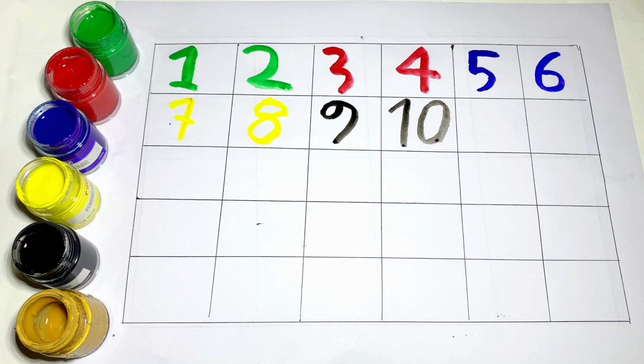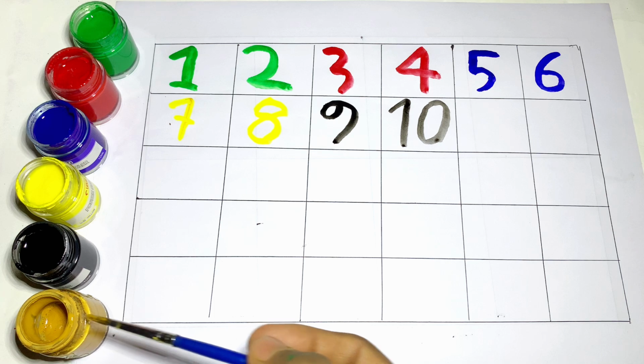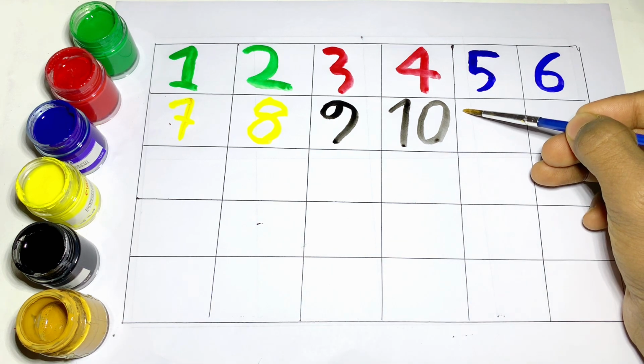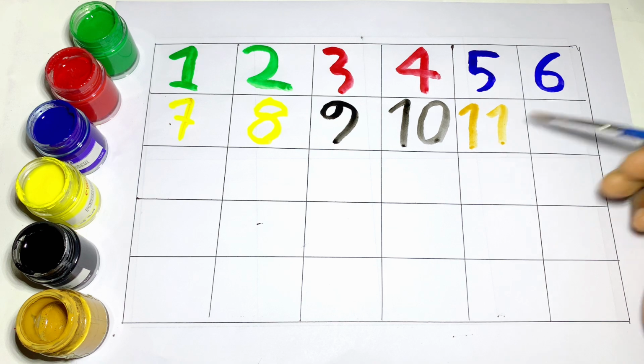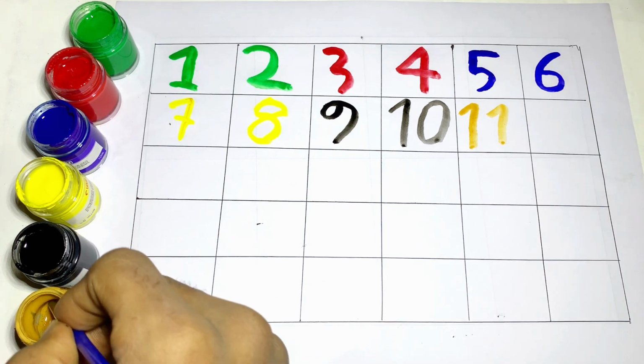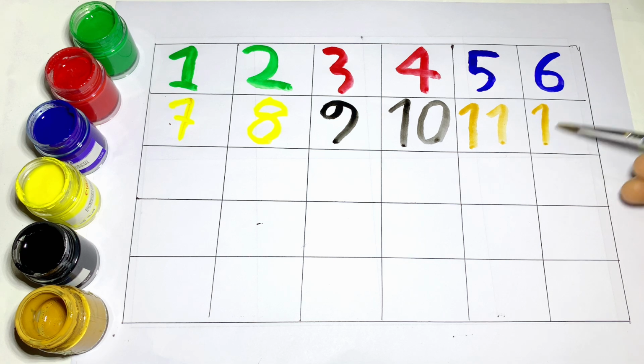Kids, now draw 11. The numbers of 11 and use yellow ochre color. Kids, again use yellow ochre color and draw 12. The numbers of 12.